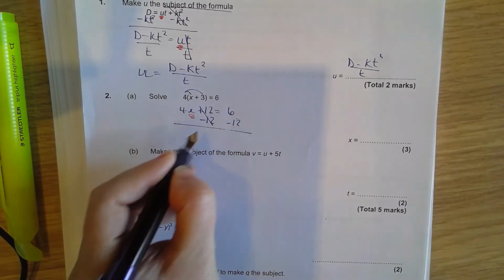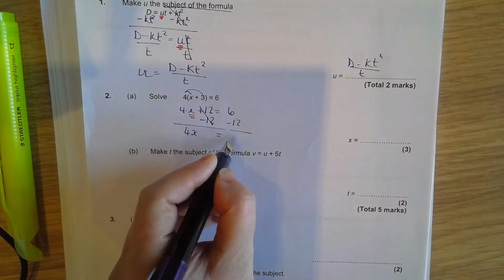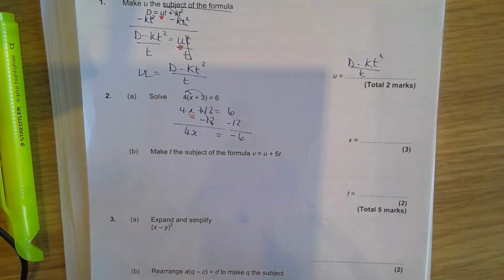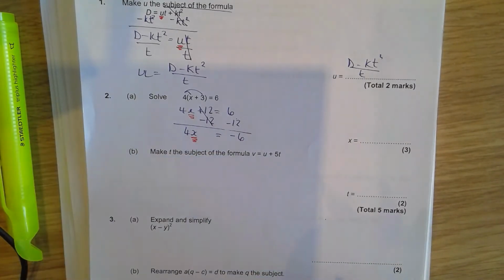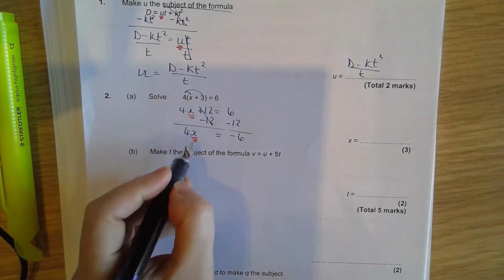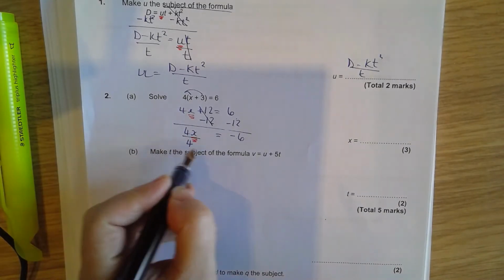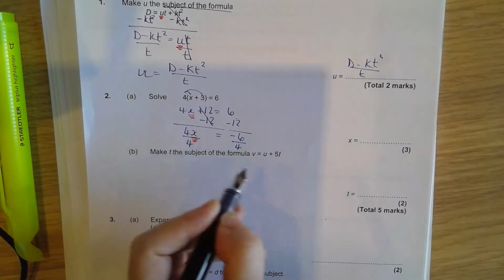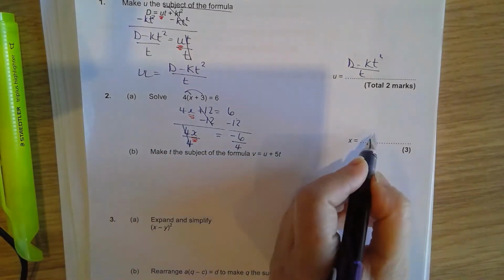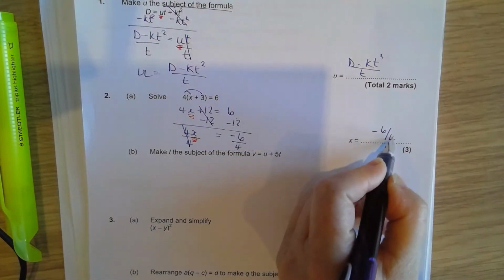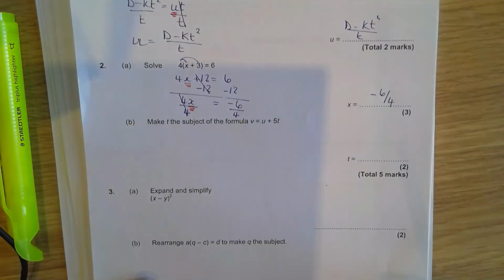Those cancel, so I've got 4x equals negative 6. I'm going to underline the thing I need to keep, which means I need to remove the 4 by dividing. So therefore those cancel, and x equals negative 6 divided by 4. I don't need to change the format at all.